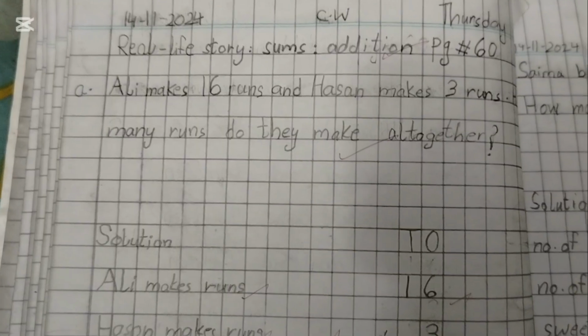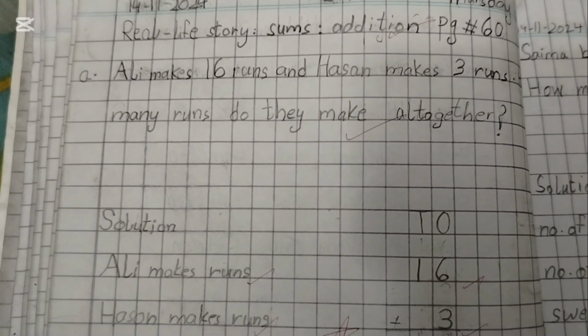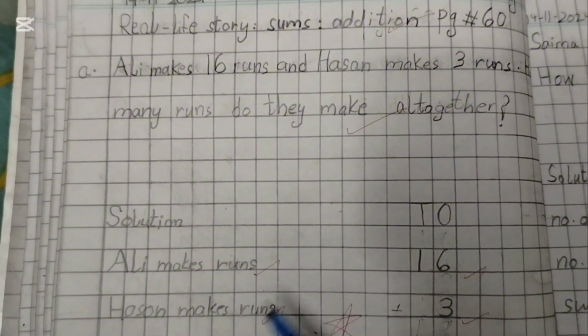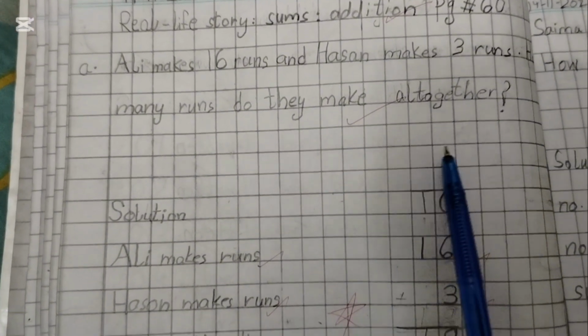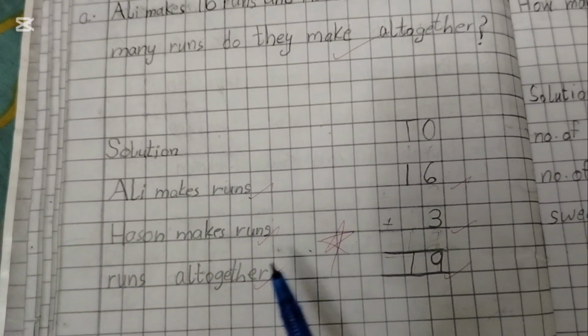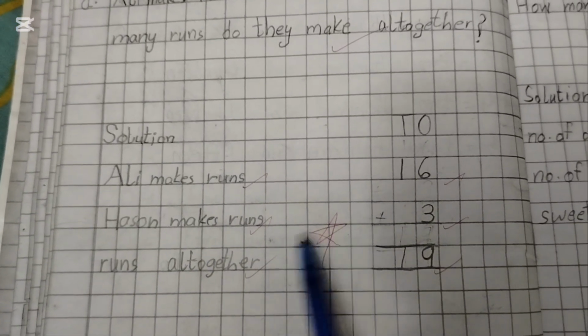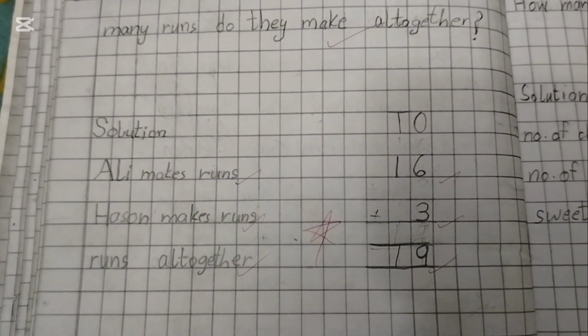So these are the story sums addition on page number 60. So let's start with me. Ali makes 16 runs and Hassan makes 3 runs. How many runs do they make all together? Ali makes 16 runs, Hassan makes 3 runs. So we add these numbers, so the answer is 19.